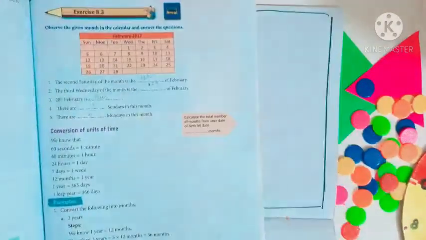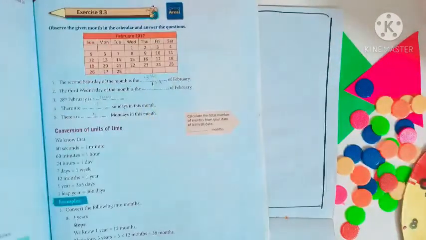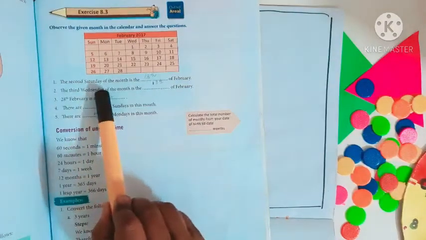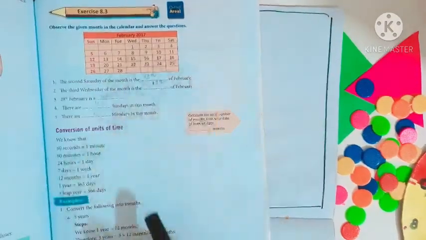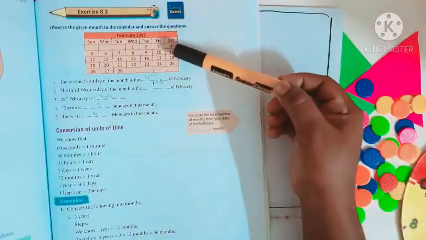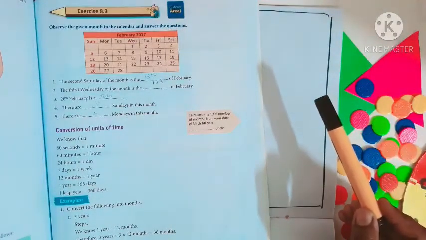So here on page number 125, what you are going to do is, see here, the box is given. That month is what? Very good, it is February. Here, you see, the questions are given. With the help of this month, you have to write the answers. Now, observe that the second Saturday of the month is the dash of February. They are asking which date. So second Saturday means go to the Saturday. Second Saturday is what? Very good. It is 11. Fine.